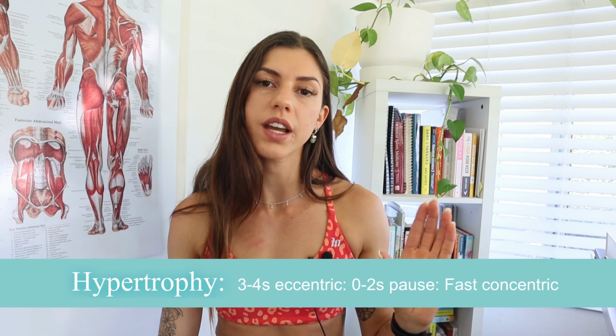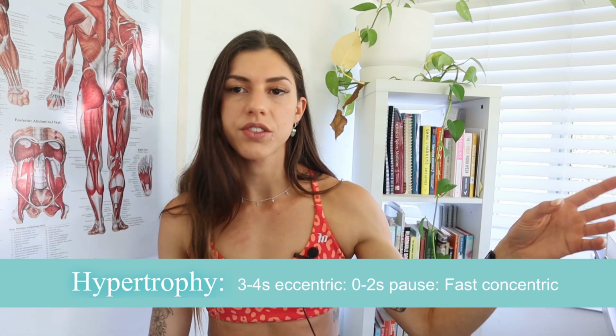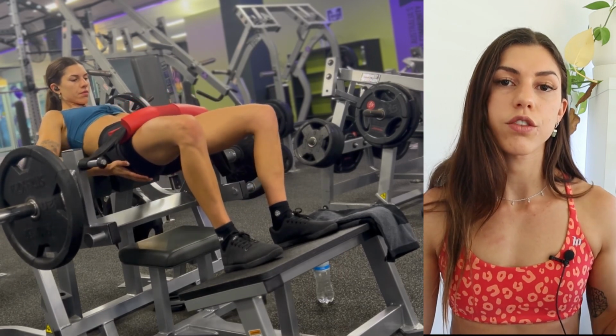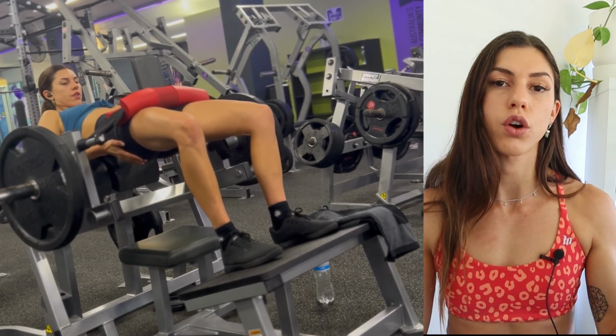It is usually a 3 to 4 second eccentric phase, 0 to 2 second pause, and then as fast as you can out of the movement. There may be a quick rest at the top for a breath, and then you go again. So for instance, in this hip thrust, you can see that I'm actually doing a 3 second pause at the top of the movement to really make sure I've got nice, strong glute engagement. And for some exercises, you'll just do a general controlled tempo, like you can see in this exercise here.